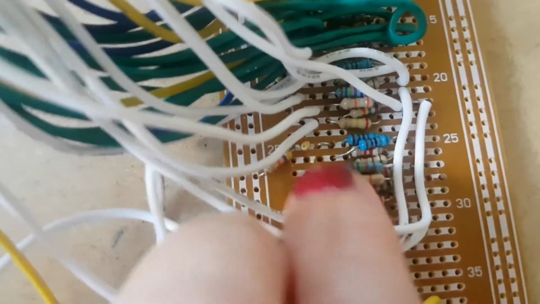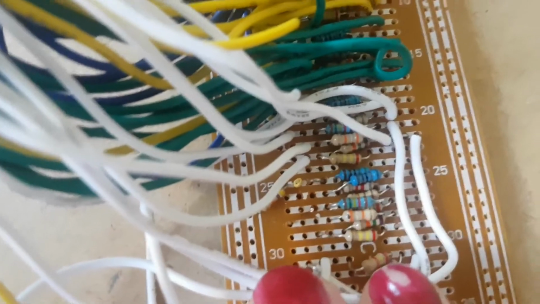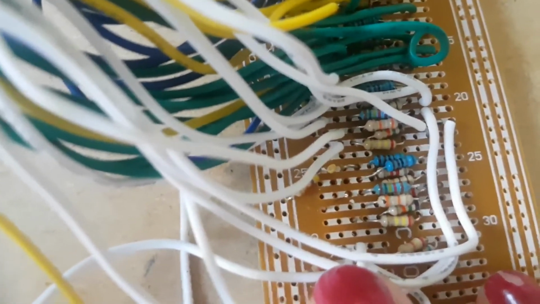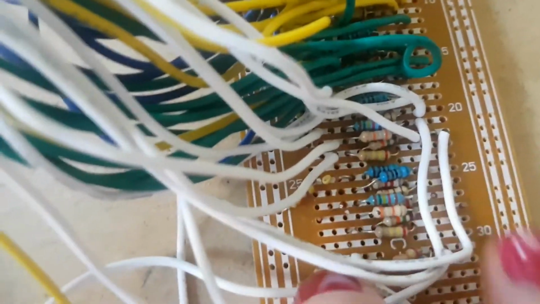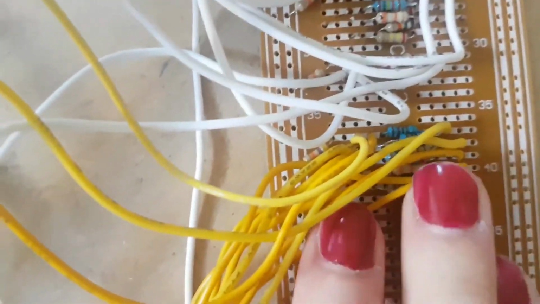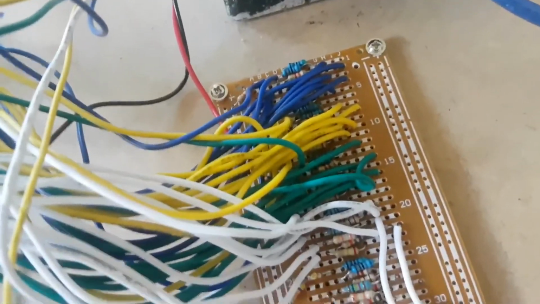So this ladder right here, where there are no wires connected to it, is one I basically could not use because I shorted it. So there's a new one down here that I built after that fact.